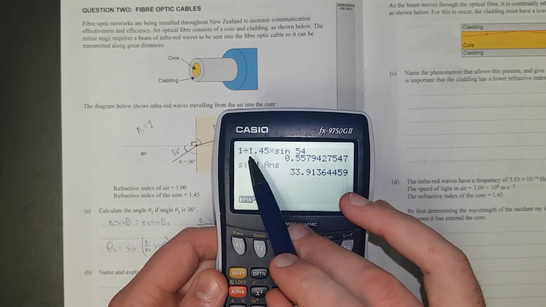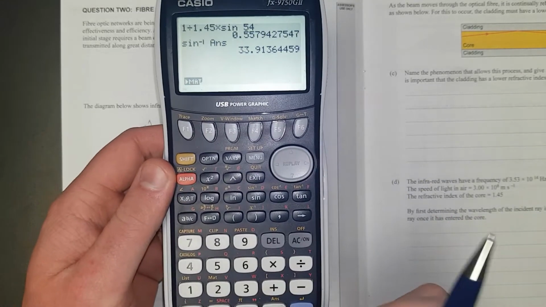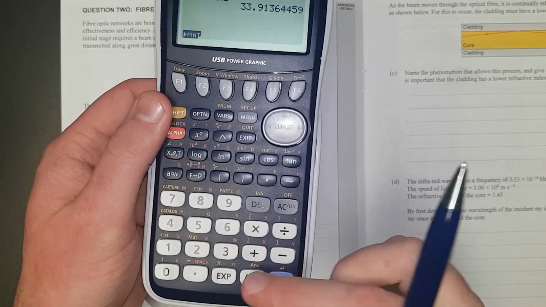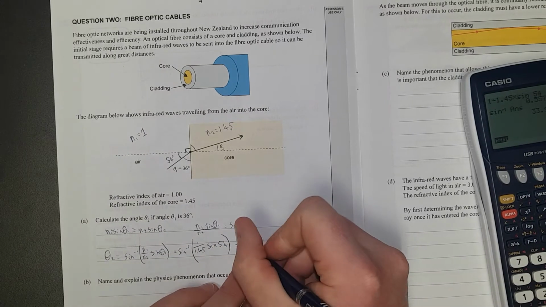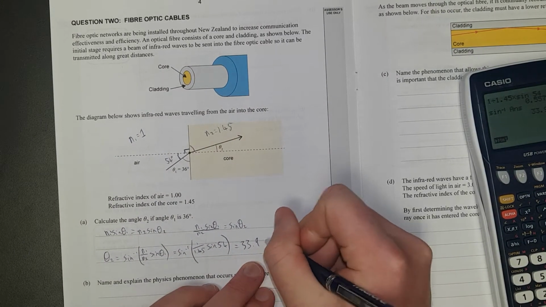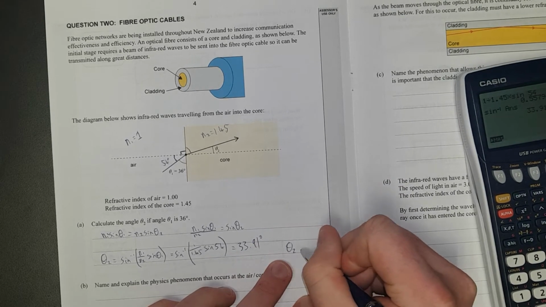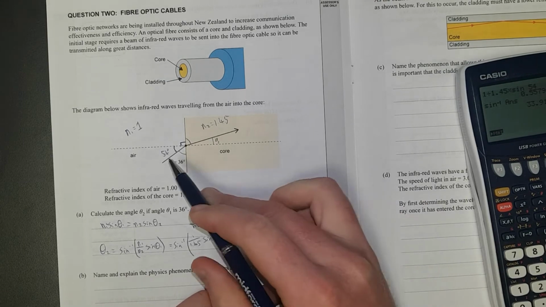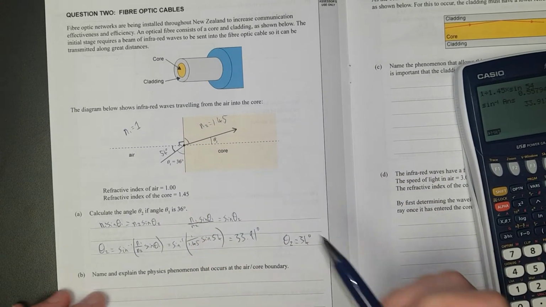I just did the first lot of stuff out of the brackets, and I went sine inverse of the answer. If you go shift answer, it brings up the previous answer that you had. So theta 2 is equal to 33.91 degrees. How many SF? Just round to 34 degrees because that's 2 SF.